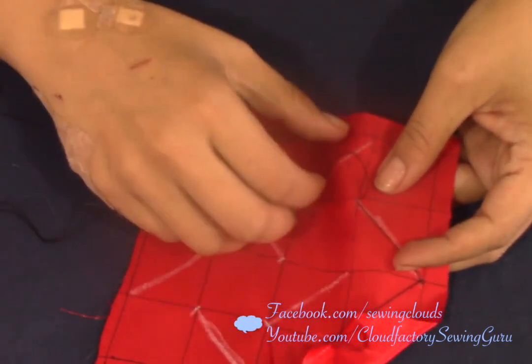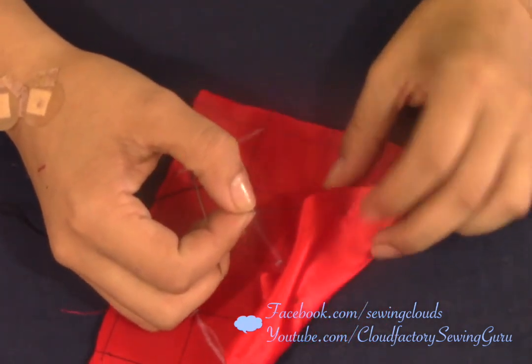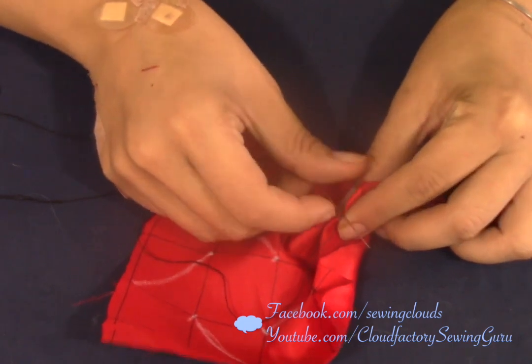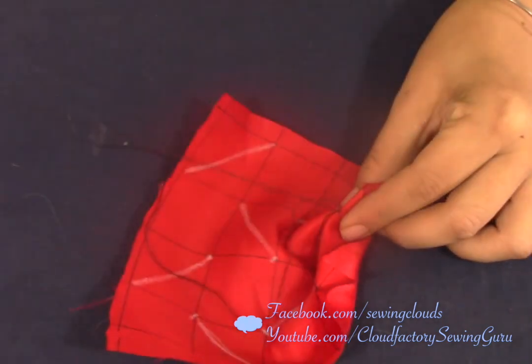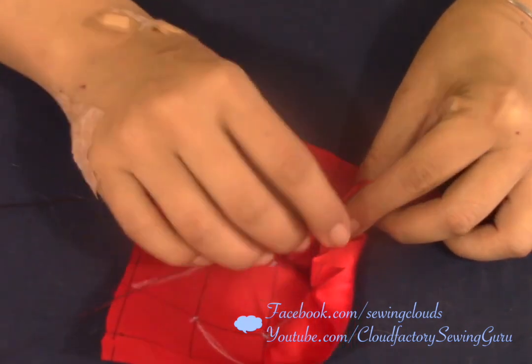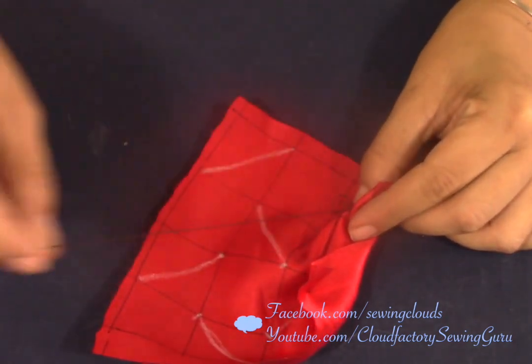The thread is following the line. Pull the thread to gather the two corners. Give a stitch there, taking all the layers of fabric together, and make a knot again there to secure your unit.